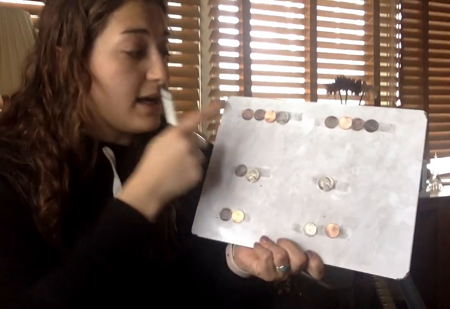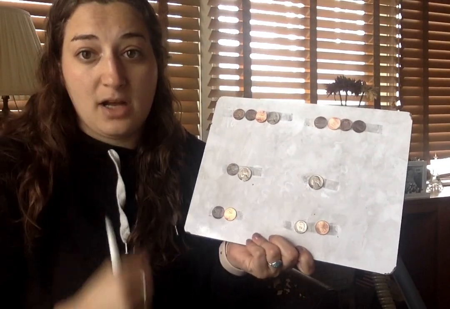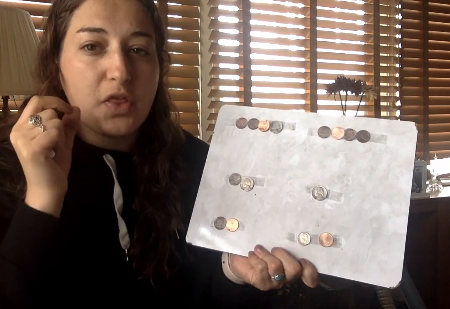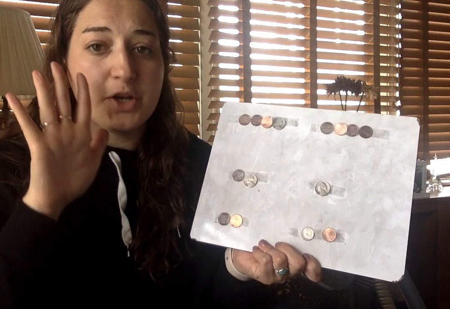Penny, penny, easily spent. Copper, brown, and worth 1 cent. Awesome job. Let's go to the next coin. Nickel, nickel, thick and fat. You're worth 5 cents, I know that.